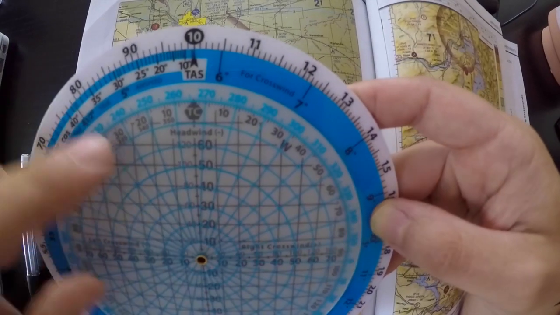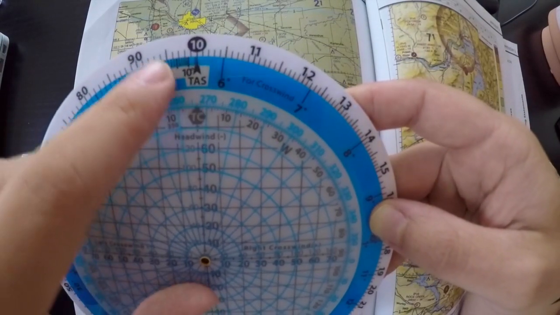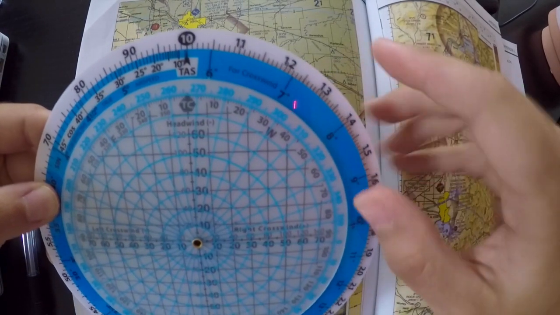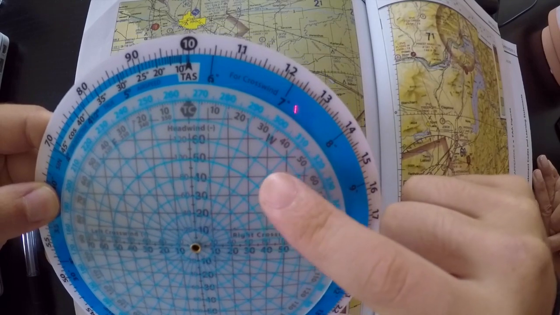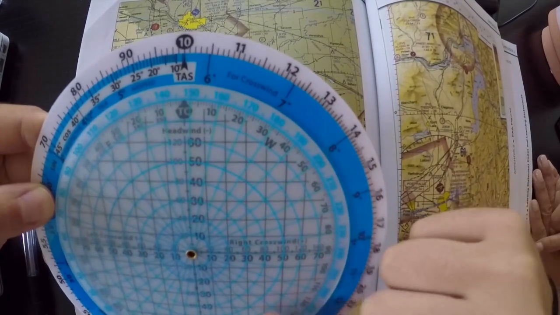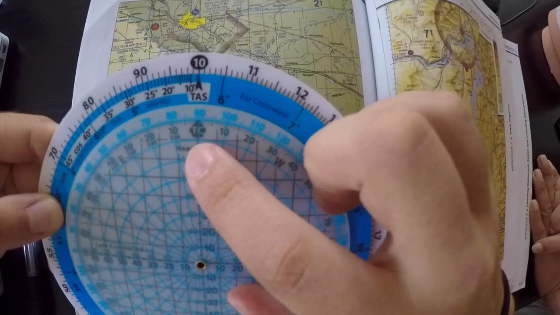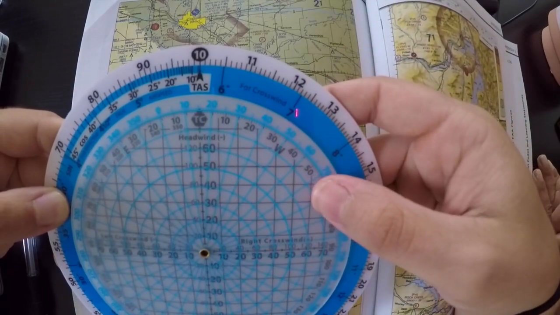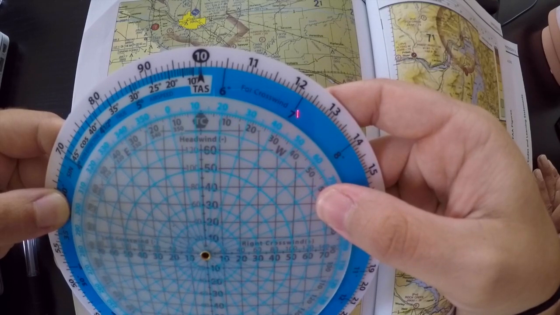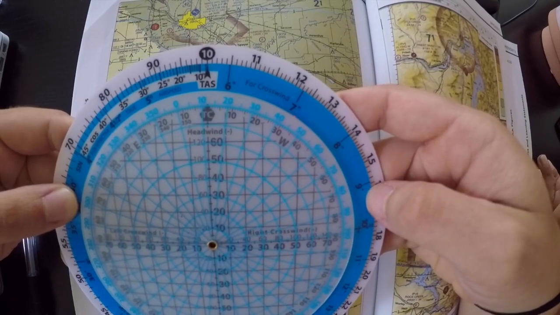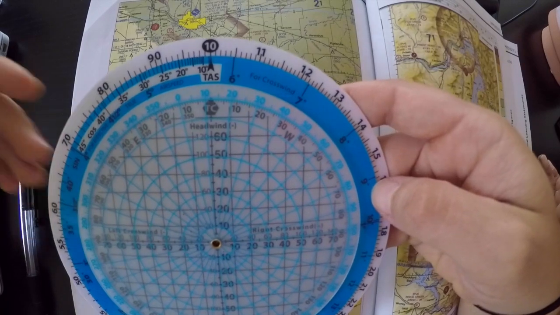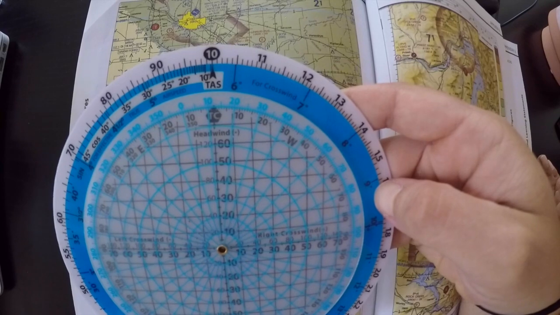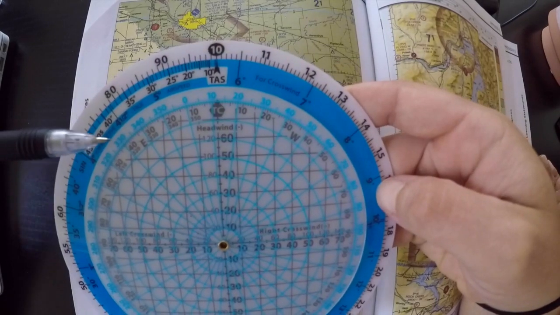So once we have the TAS arrow lined up with 10, in this case 100 knots, we're going to shift to this inner ring right here, and we're going to spin it around until this little arrow that says TC, or true course, is lined up with 12 degrees, which is what we plotted. So it's about there. Alright, so once you have this, you're going to find the angle from which your winds are coming from, in this case 330, which is over here.